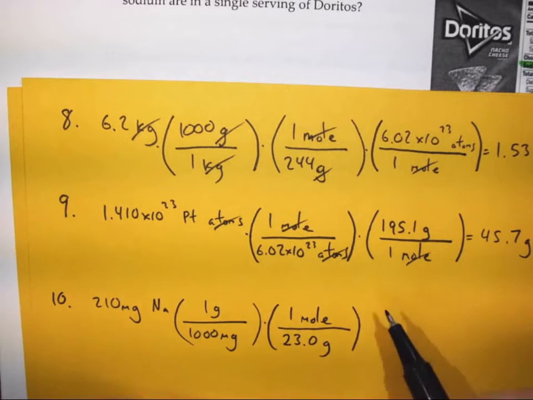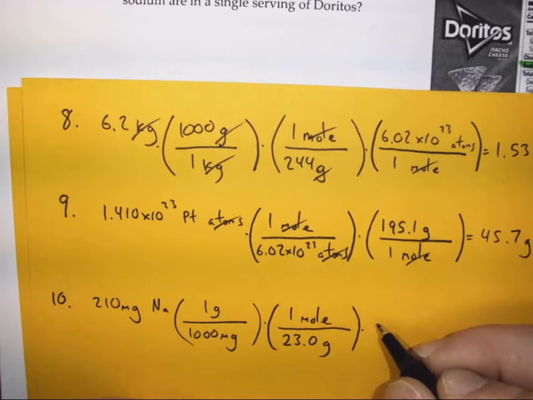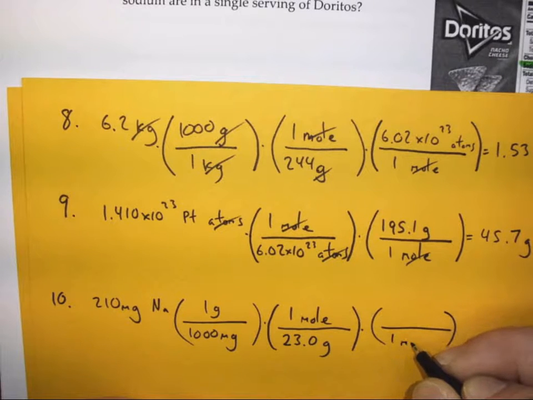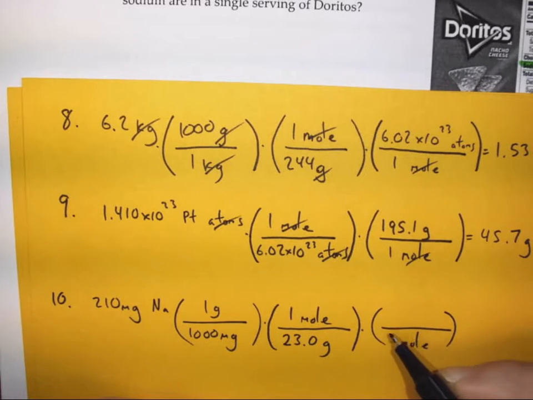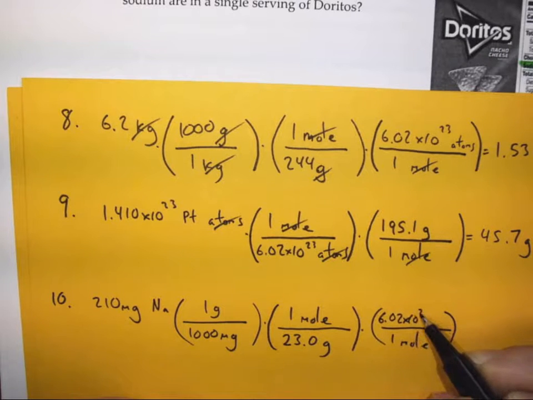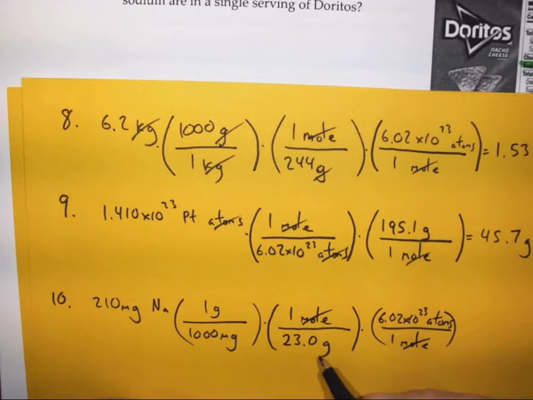And we're not quite done because we're asked how many atoms. So lastly, we need to cancel out that 1 mole. And we can use Avogadro's number because I know how many atoms there are in a single mole. There are 6.02 times 10 to the 23 atoms. And I'll just check that everything cancels out diagonally, and they do. Great.